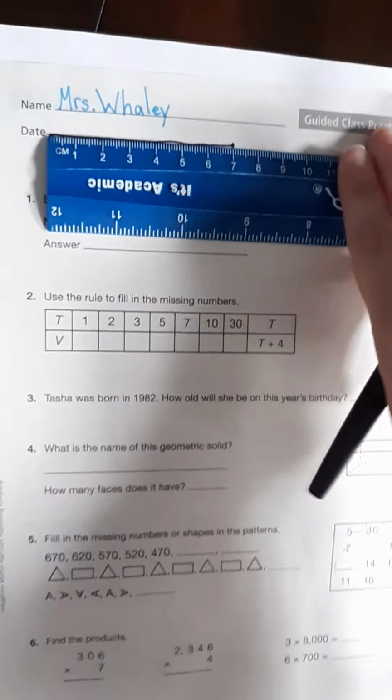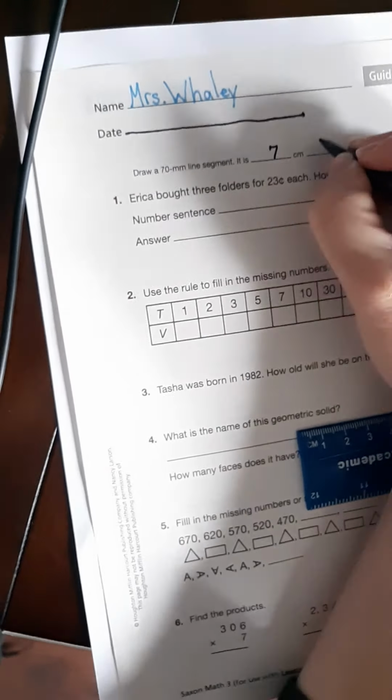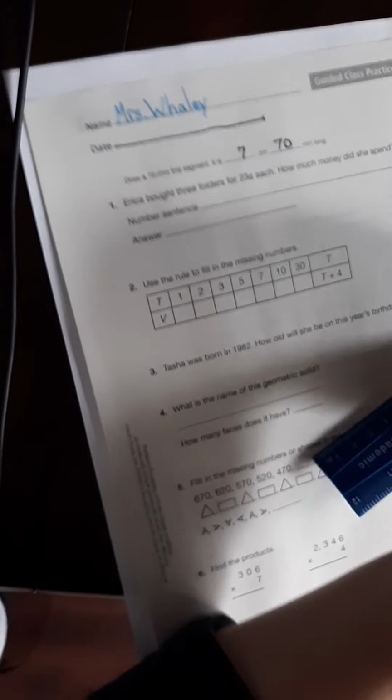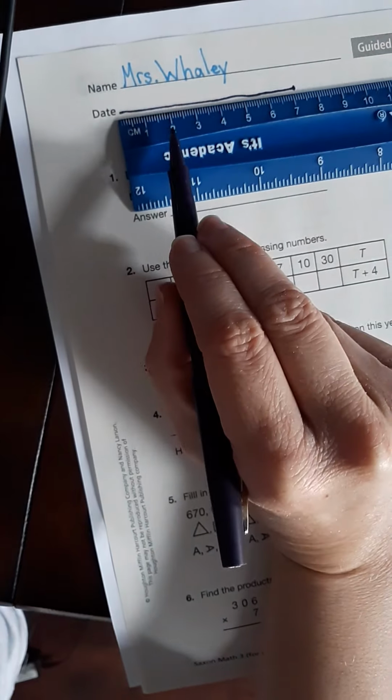Okay, mine's a little crooked because I'm trying to hold that phone too. But so there. So that is 7 centimeters, but 70 millimeters long. Okay, because remember, every centimeter is 10 millimeters. So we're just going to the 7 because that's 10 millimeters, 20, 30, 40, 50, 60, and 70.